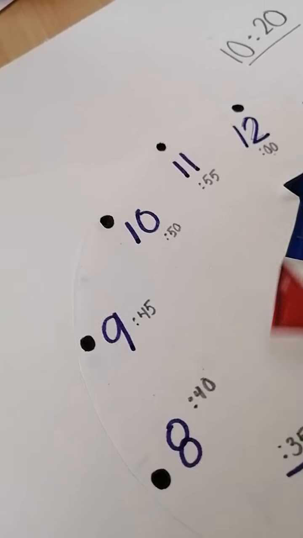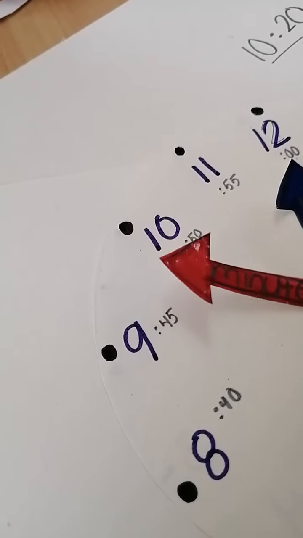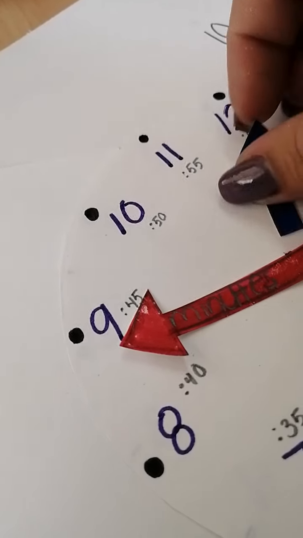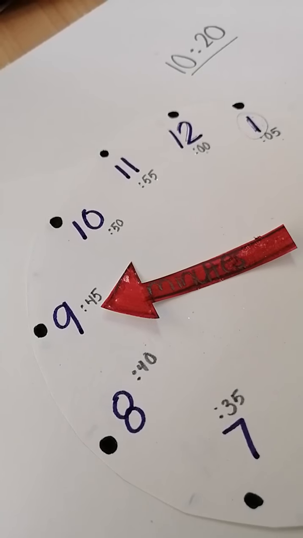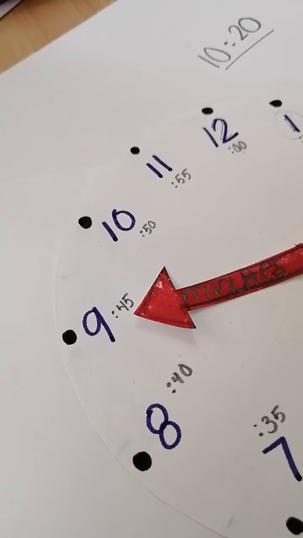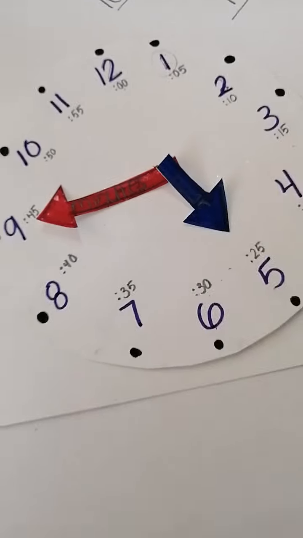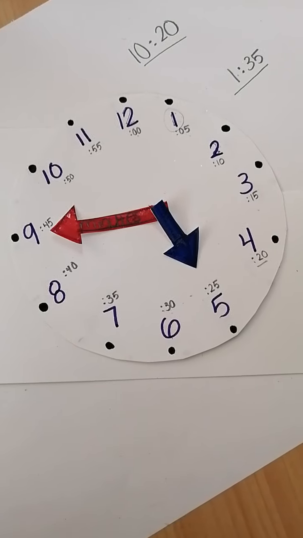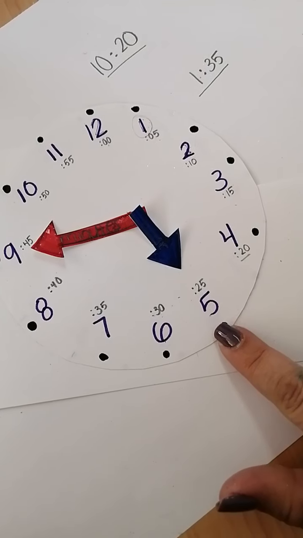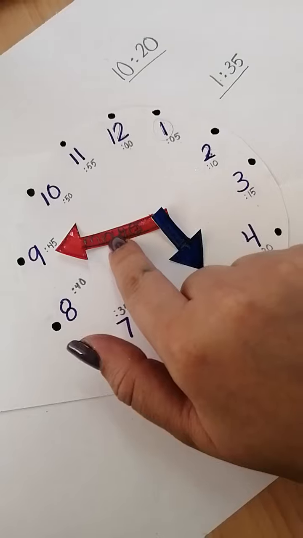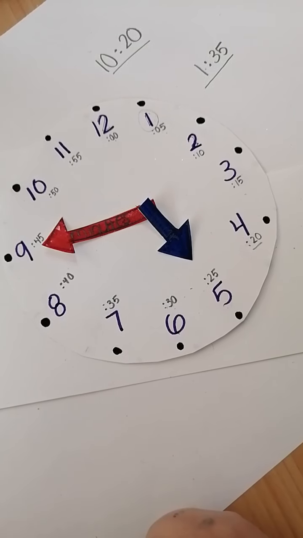Okay, so tell me, for example, if I put the minutes in the number 9, showing us the number 9. And the hour, I am going to be pointing the number 5. What time is it? The hour is pointing to the 5, and the minutes to the number 9. Which is the hour?